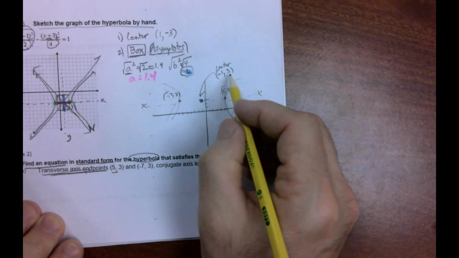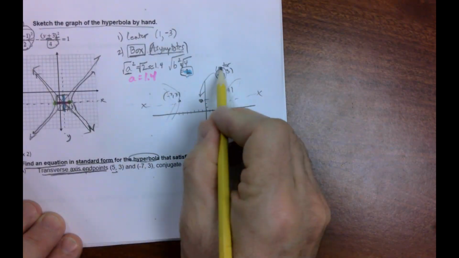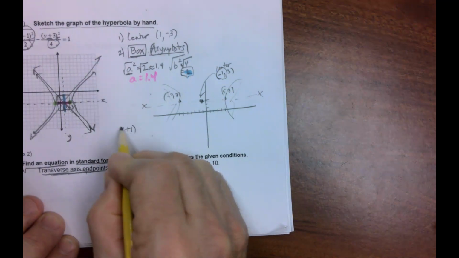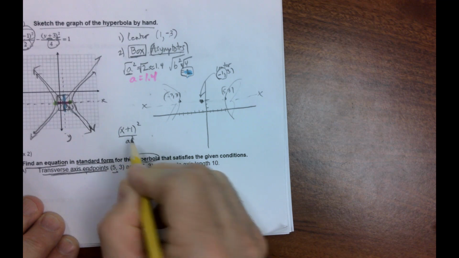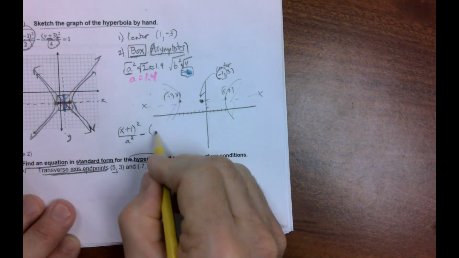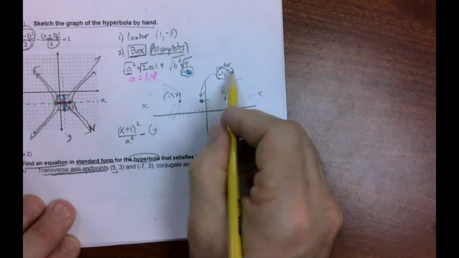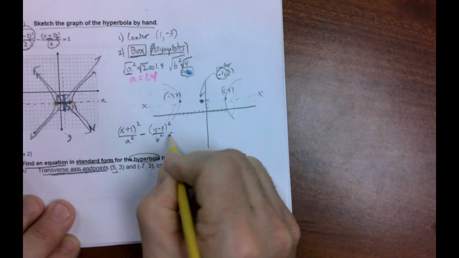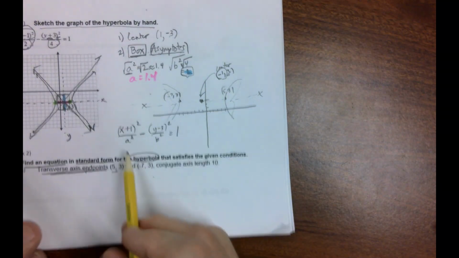That tells me my x's start, and here's my shift to my center. So I go x plus 1 squared over a squared minus, and then my y value is up 3, so I go y minus 3 squared over b squared equals 1. Now we have to figure out what a is and then square it.